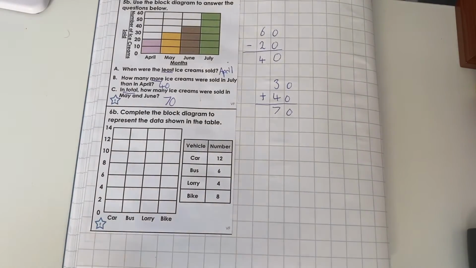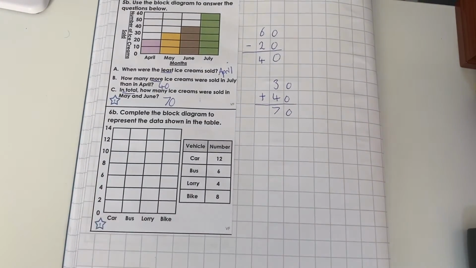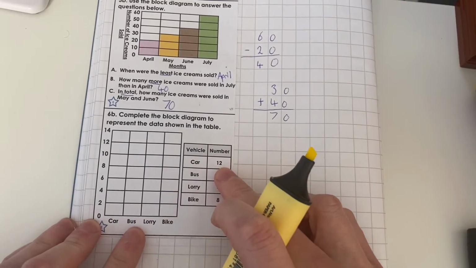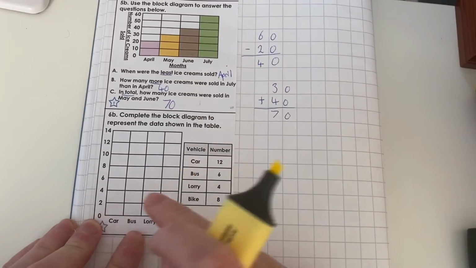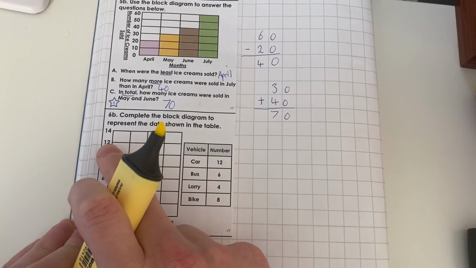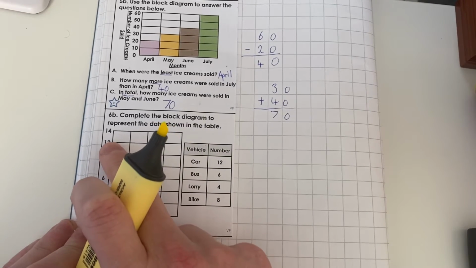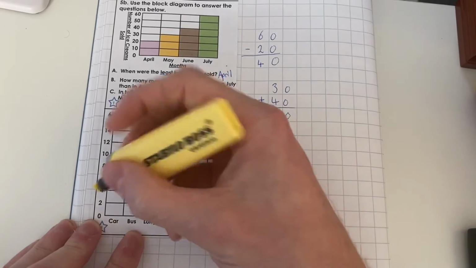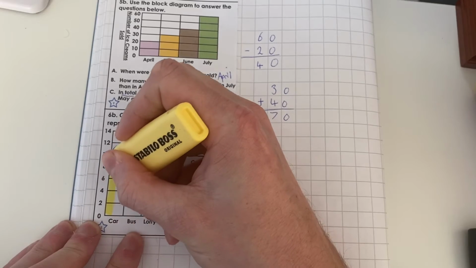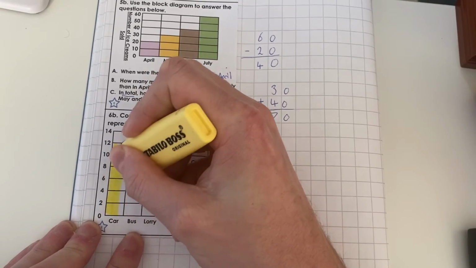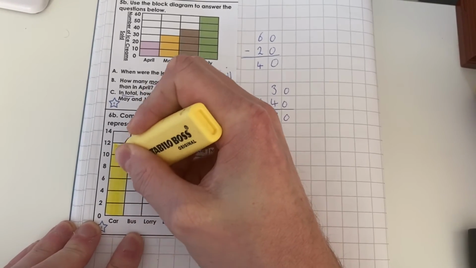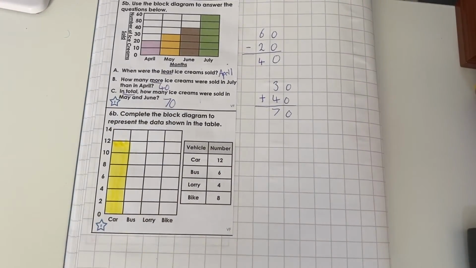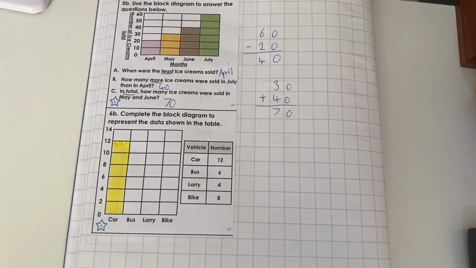So again, you want to draw this. If you can't print this out, draw this into your book. Now it says here car equals 12. So each block is worth 2, but we can also use our scale to help us. We want to shade in up to the line which 12 is next to. So there we can see that there are 12 cars seen.